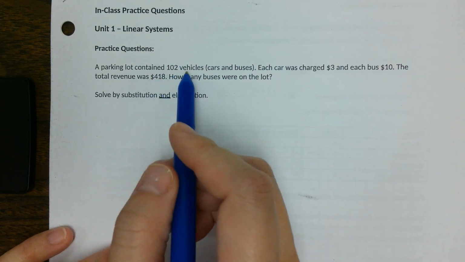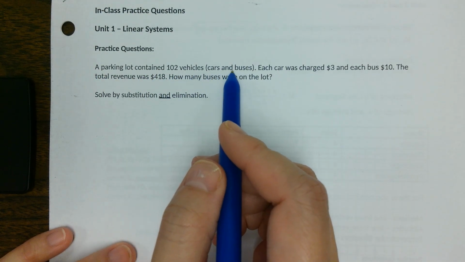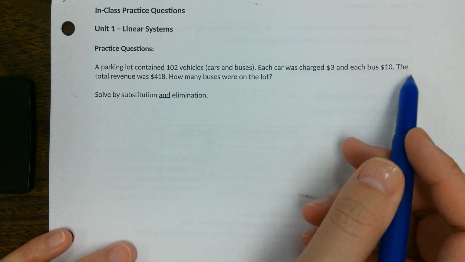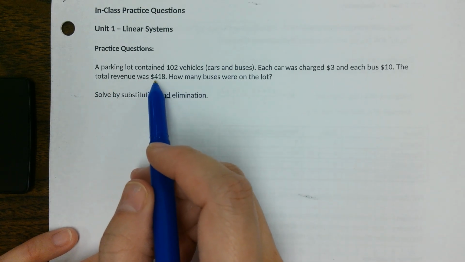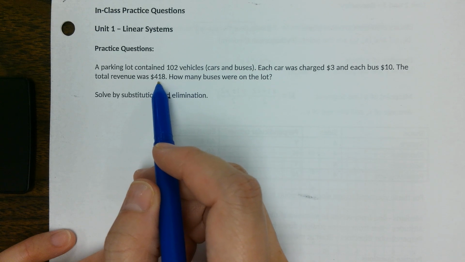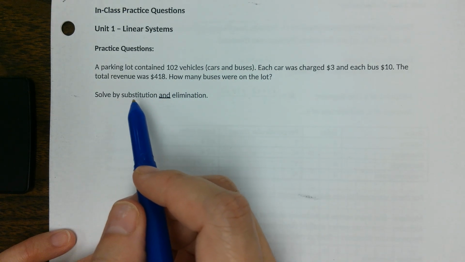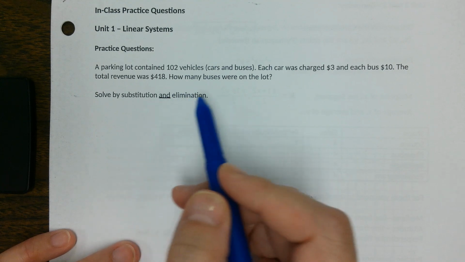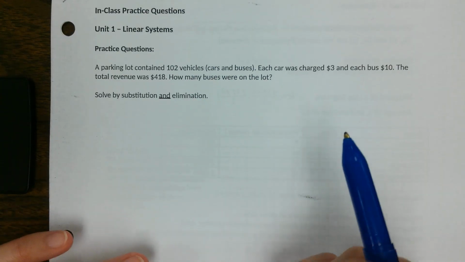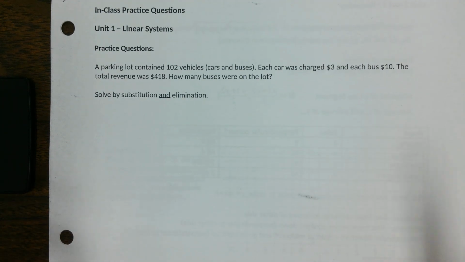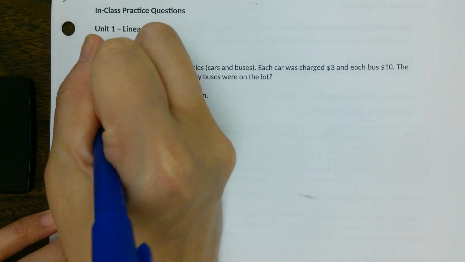A parking lot contains 102 vehicles, cars and buses. Each car was charged $3 and each bus was $10. The total revenue they collected was $418. How many buses were on the lot? Solve by substitution and elimination for the sake of the review. If I just give you 2 equations, you know what to do. The hardest part is to come up with the 2 equations.